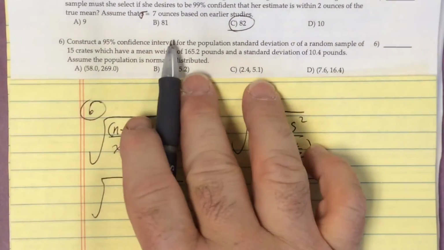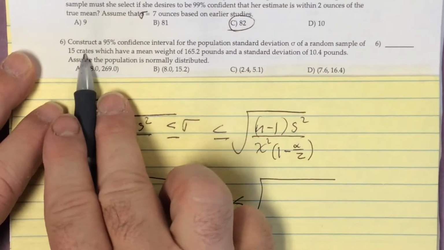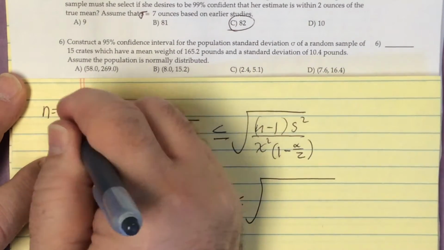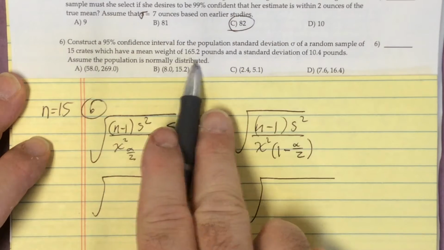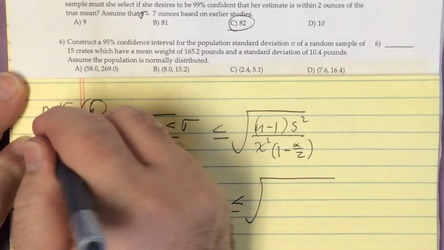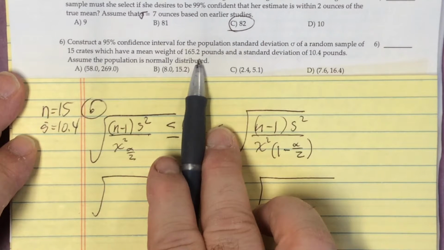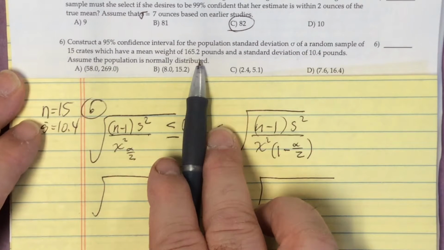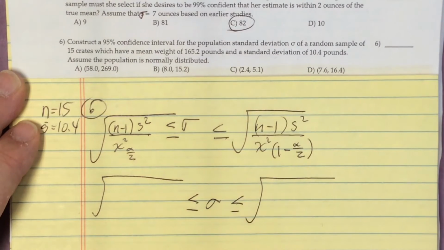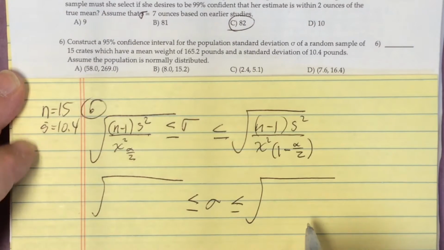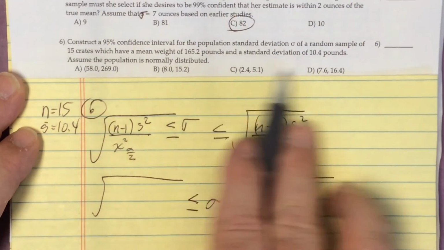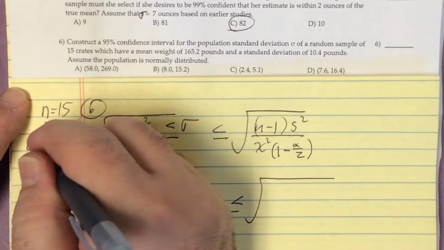First off, n is going to be the sample size, and we know from this question that n is going to equal 15. We also know from the question that the standard deviation is going to be 10.4. You also notice that in this question they give you a mean, and this number is only serving as a distractor. It's not going to be helpful in performing any of the calculations that you need to do to obtain a confidence interval for determining the true population standard deviation. And then we have a confidence level of 95%.